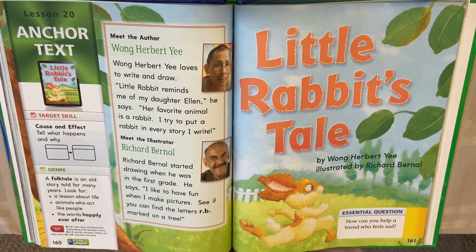There can be animals that act like people. And sometimes it has the words happily ever after. So as we're reading this folktale, think about what they said: lesson in life, animals who act like people, story told over and over again.